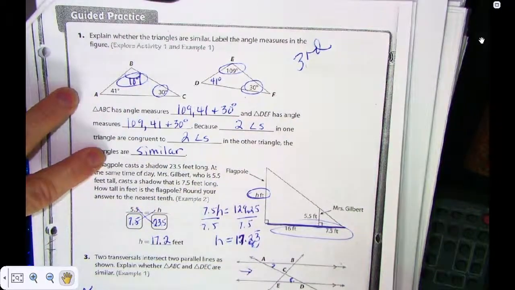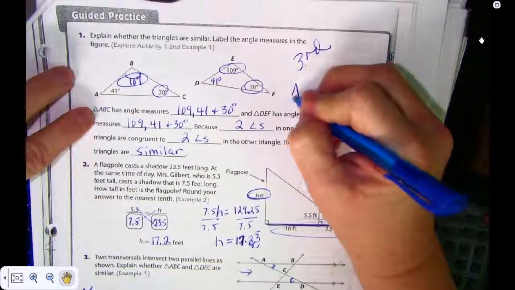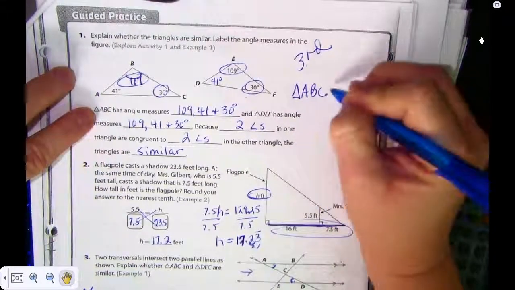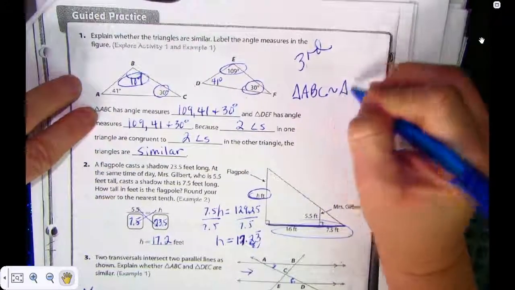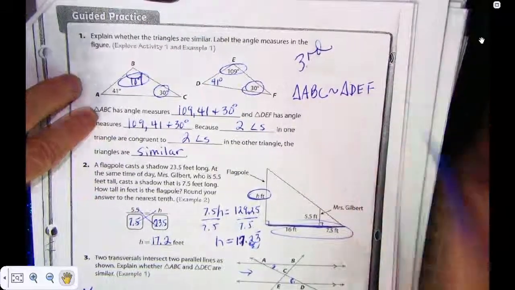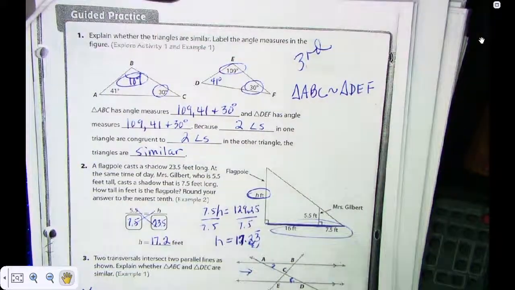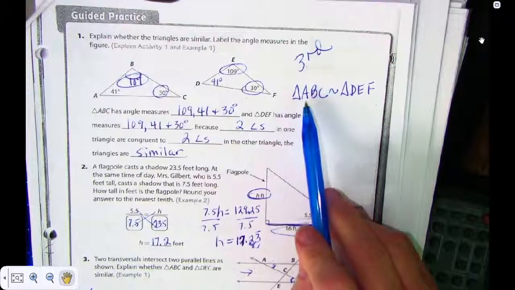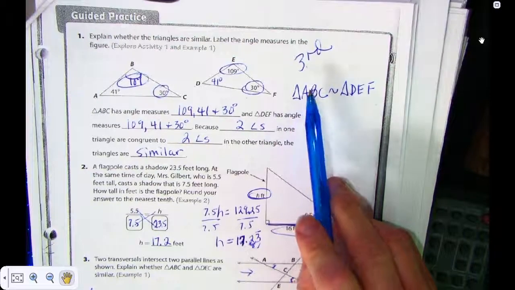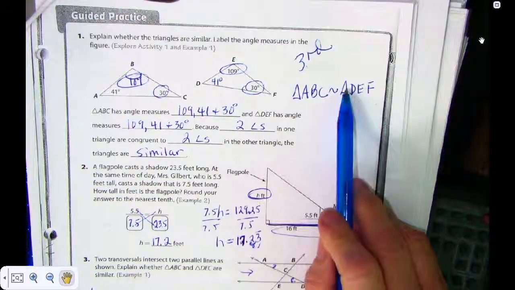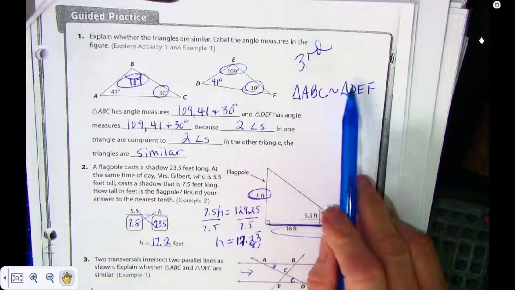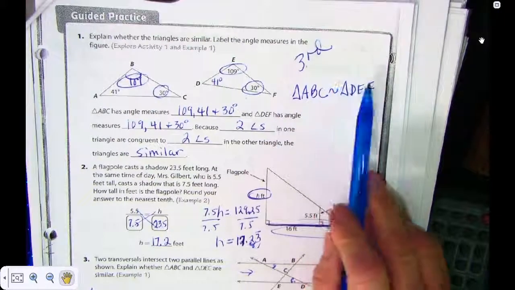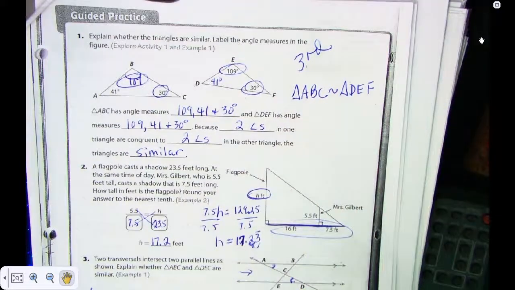I want to do something up here that I didn't do Friday. Triangle ABC is similar to triangle DEF. Write it up there. What you know is that angle A corresponds to angle D, angle B corresponds to E, and C corresponds to F. That means A and D are congruent.